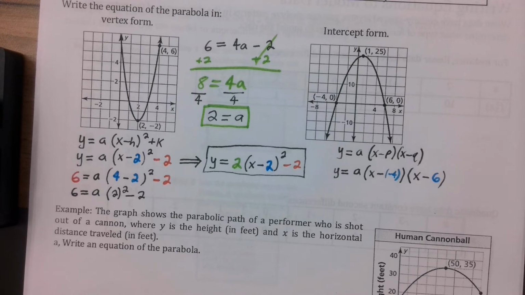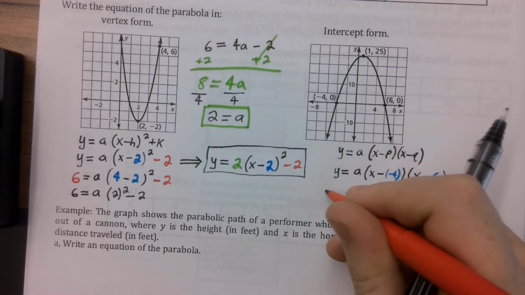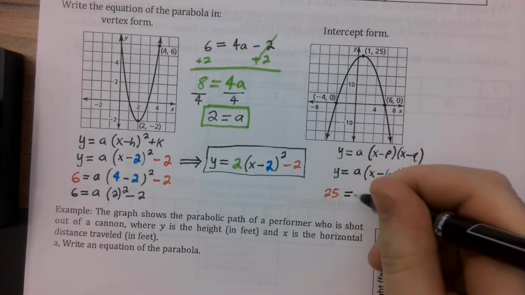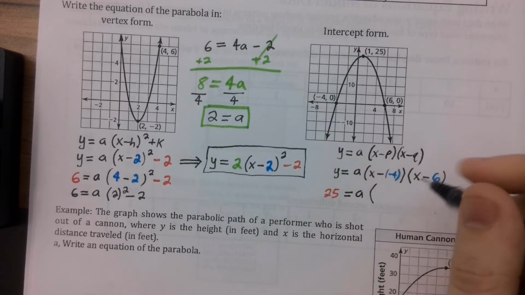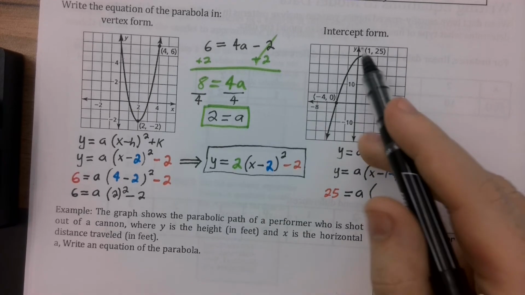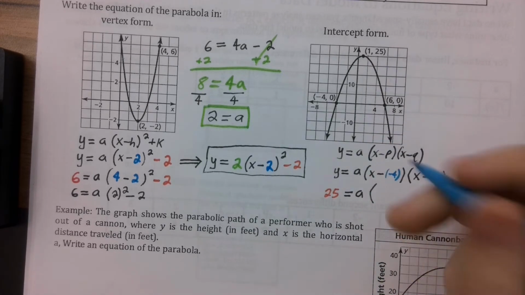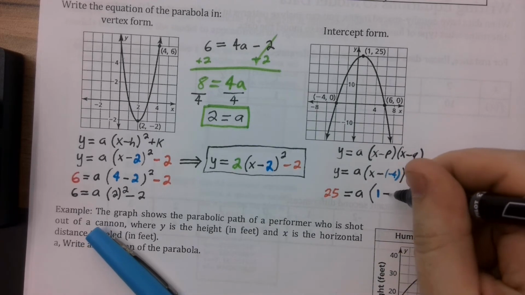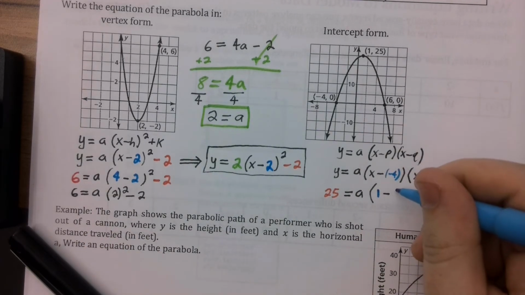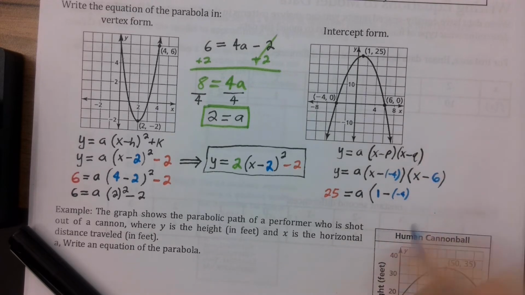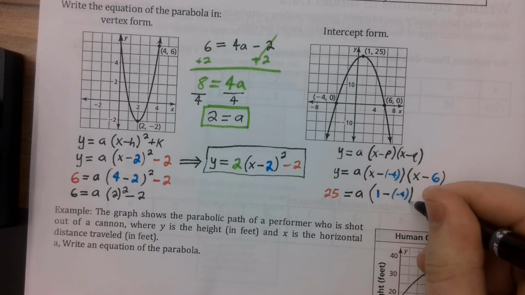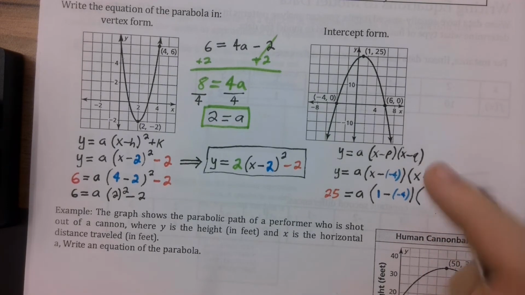We absolutely can. If we plug in the point (1, 25), 25 is the y value. So we get 25 equals a times, what's the x value that we're given? 1. So this is 1 minus negative 4, which we can absolutely simplify to just plus 4 in a minute, times, instead of x, again, we were given the x.